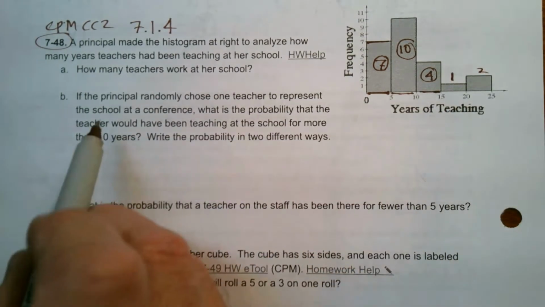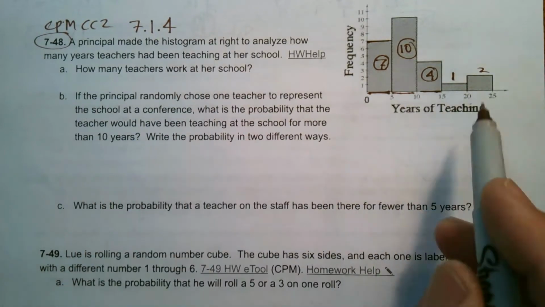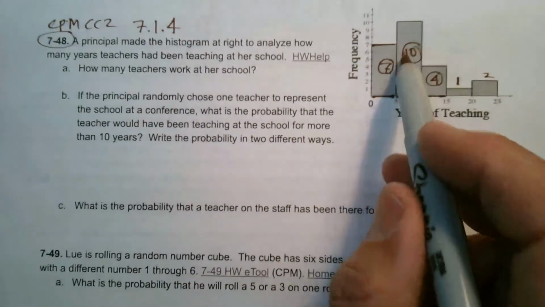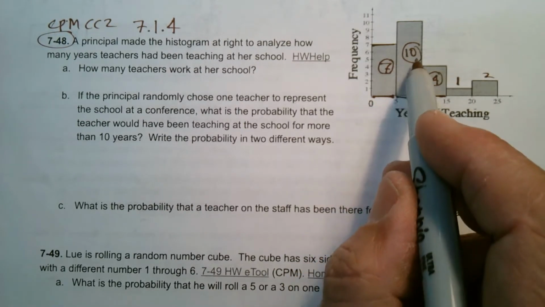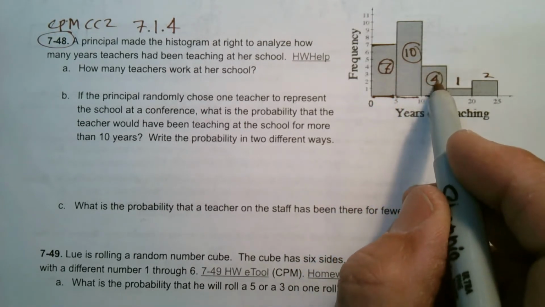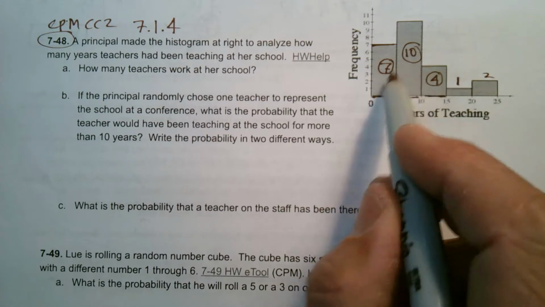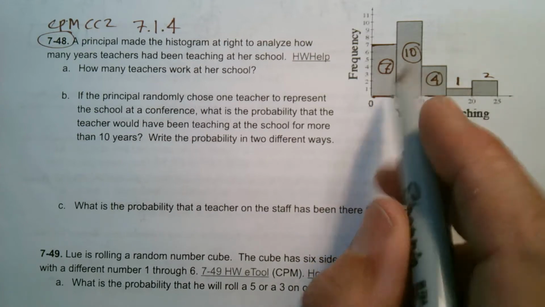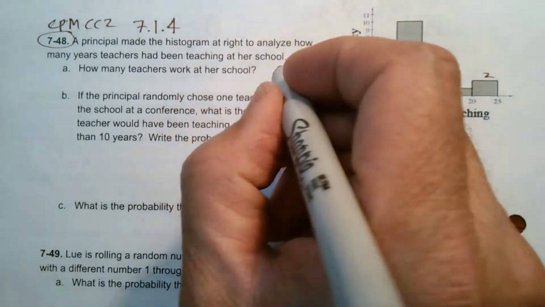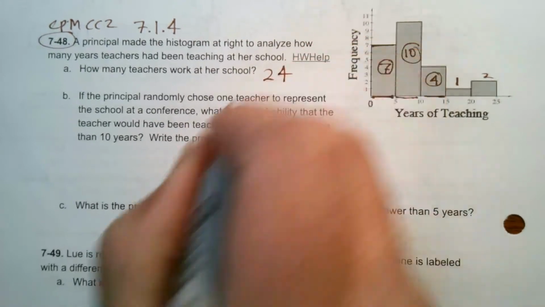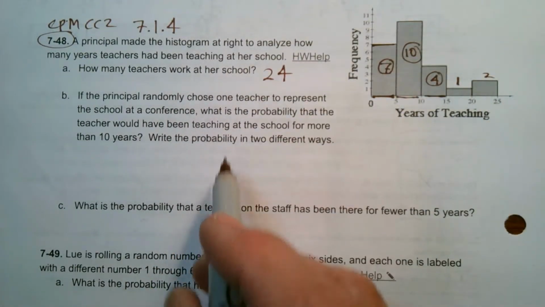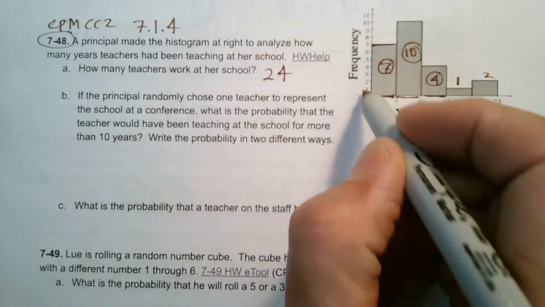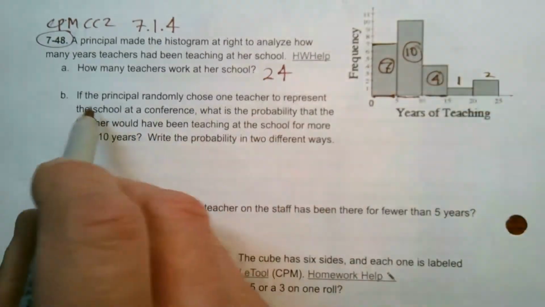Okay. So how many teachers work at the school? Well, looking at my groups here, I have 7 in this category, 10 in this category, 4, 1, and 2. If I add all of those up, I get 24. So there are 24 teachers that work at the school, because I can add up the frequency within all of those categories.